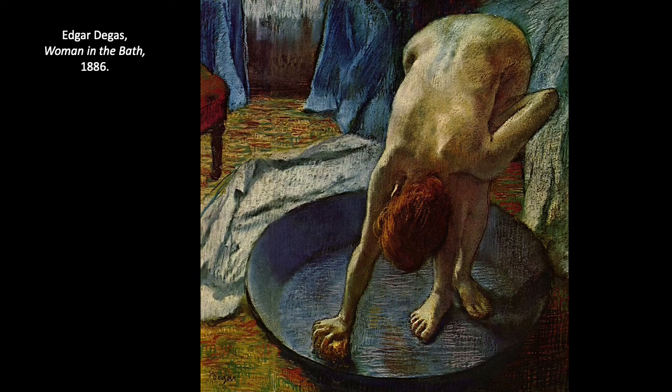Here's another pastel by Edgar Degas. He's really captured sort of the effects of light and color as seen in nature. Degas' use of the medium is quite interesting because he's incorporating finished work with very improvisational gestures.